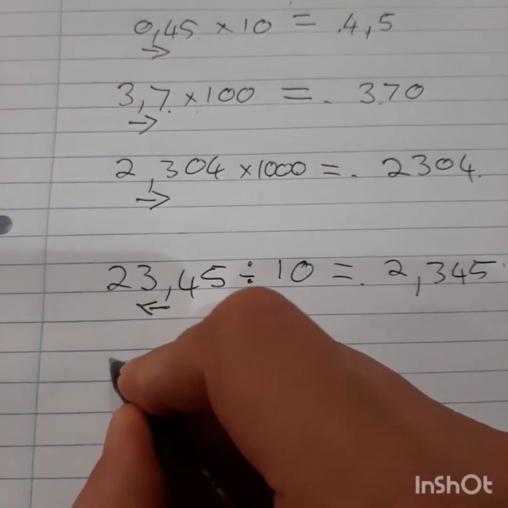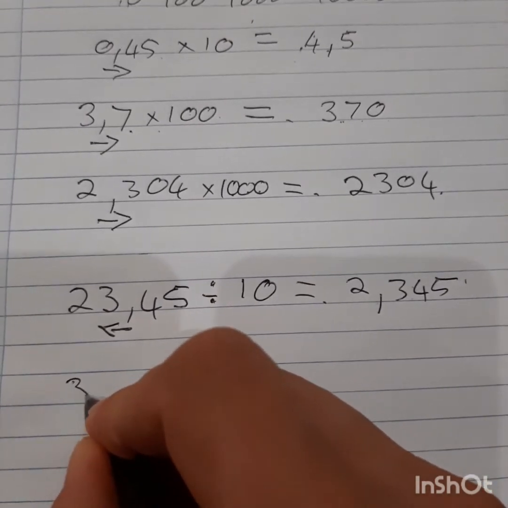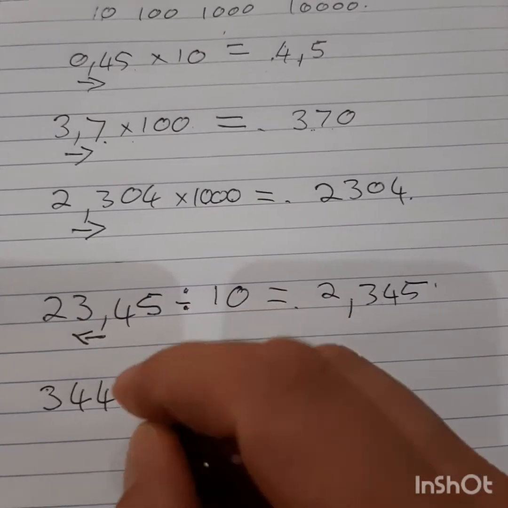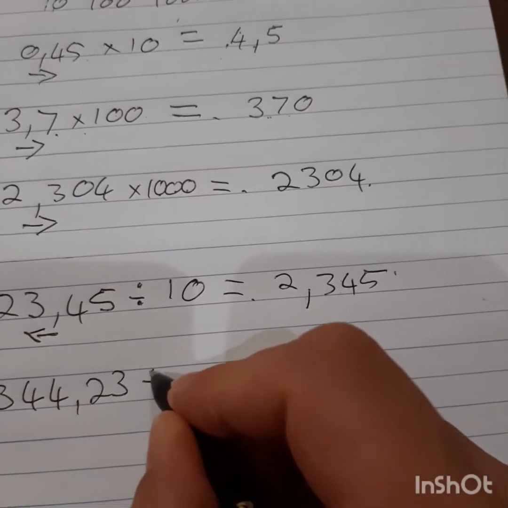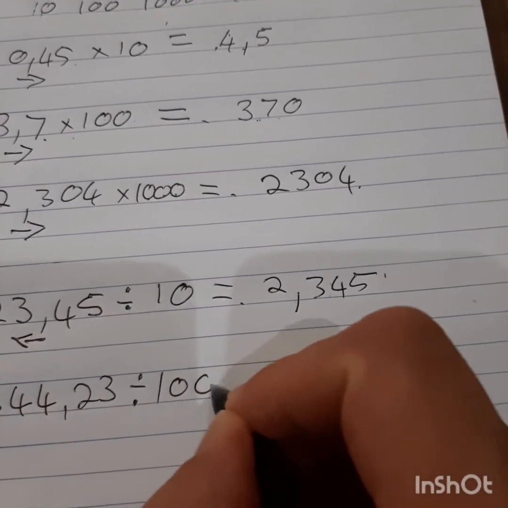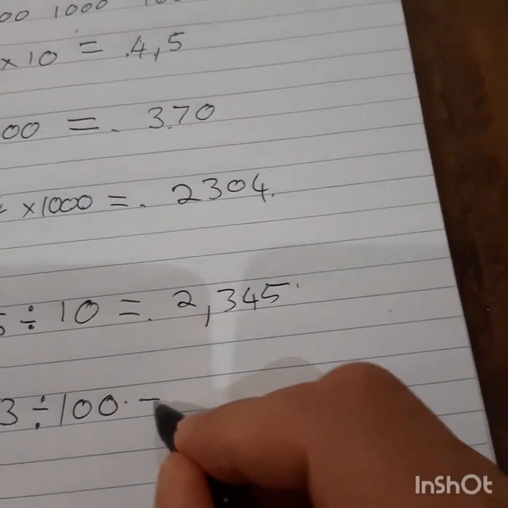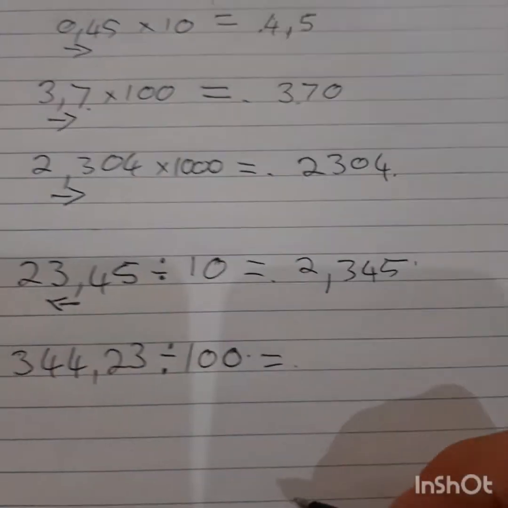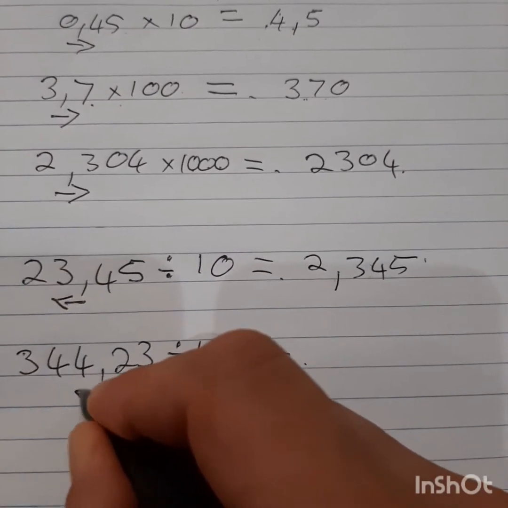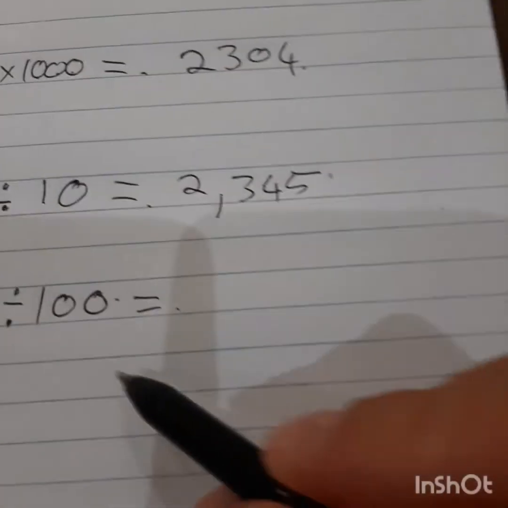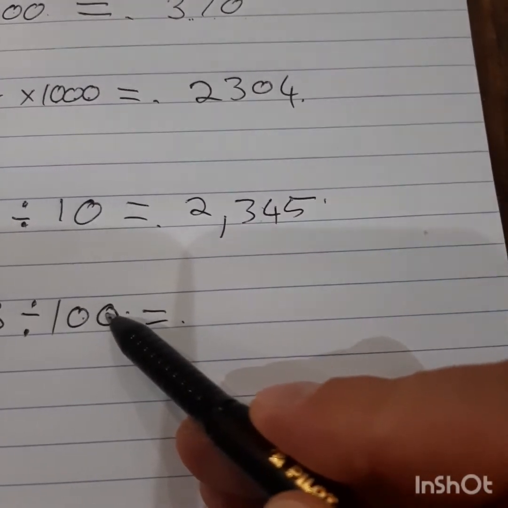Let's have a look at another question here. 344,23 divided by 100. All right. Which way is the comma going to go? It's going to go that way. By how many places? 1, 2 places.